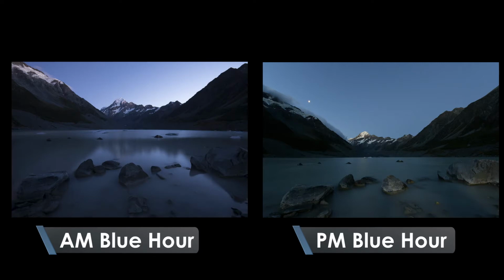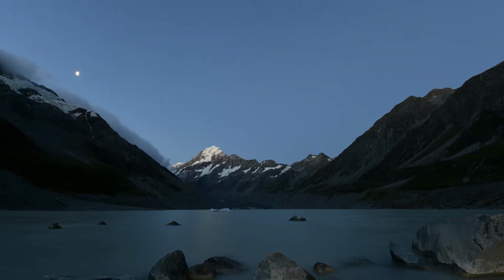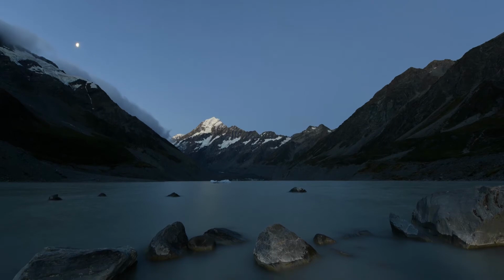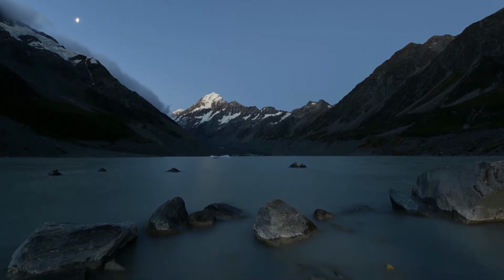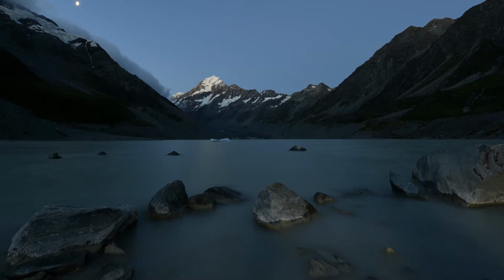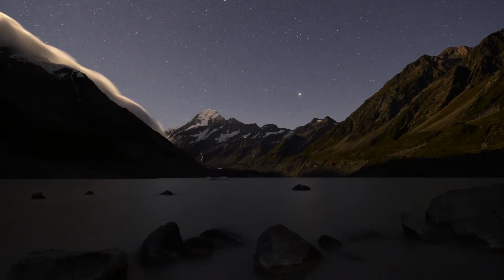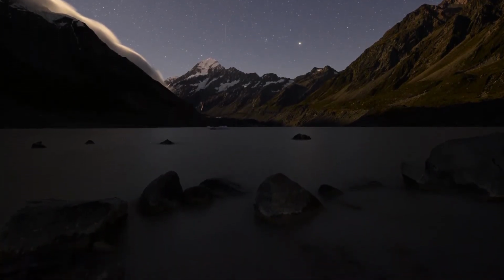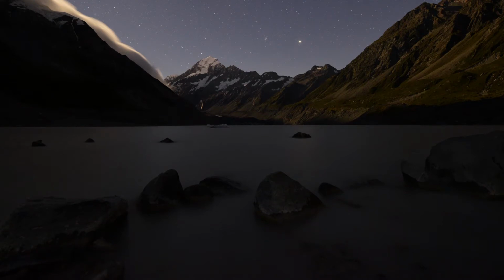Now this is a really great time for photography because there's still enough blue in the sky that you get all the ambient light still lighting softly the foreground. When it becomes full dark, there is no more ambient light and no more light on the foreground. Now that's how the PM blue hour works.